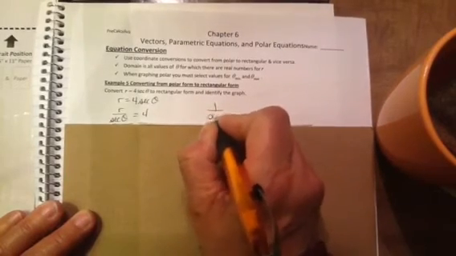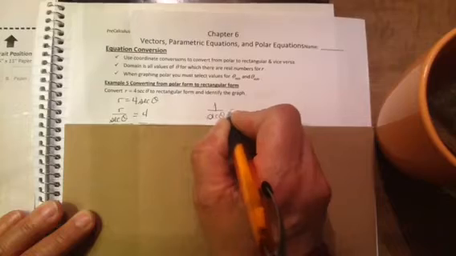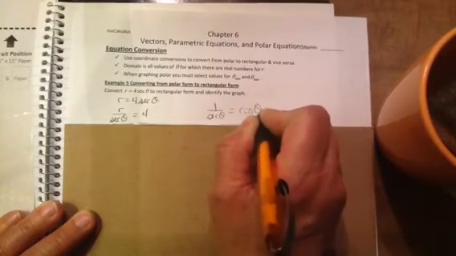Alright, so in the first example, we are actually looking at converting from r equals 4 secant theta to a rectangular form and identifying the graph. So the first thing I'm going to do is write down the problem. The second thing I'm going to do is get the 4 by itself, so I divided by secant theta. Now, do you recall that 1 over secant theta equals cosine? So I'm going to substitute 1 over secant theta to be cosine.